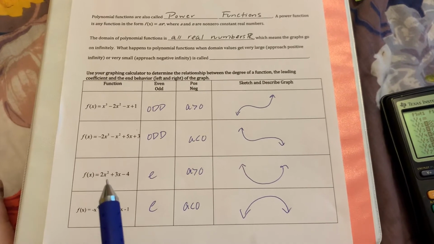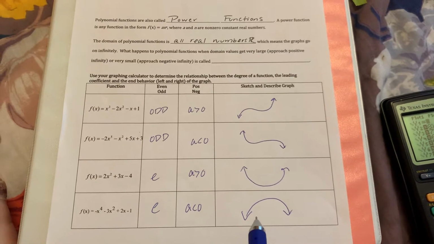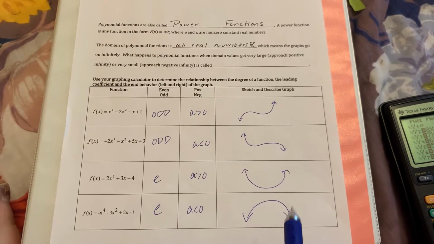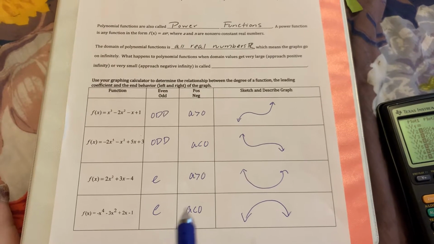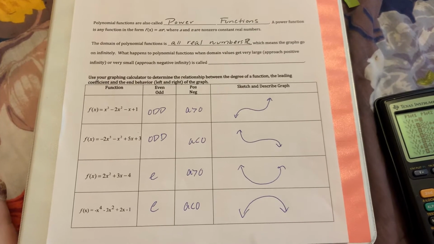If you're even, you have that parabola shape. If you graph this in your graphing calculator and it's not this shape, that's fine. I'm just more curious about the end behavior. So if you're negative, you're less than 0, then you would flip downward.